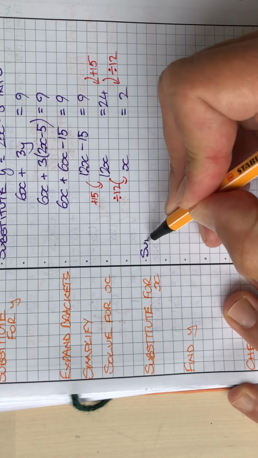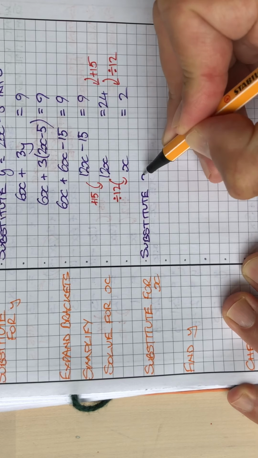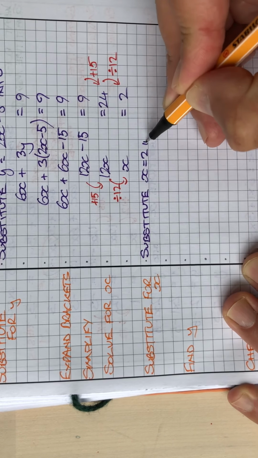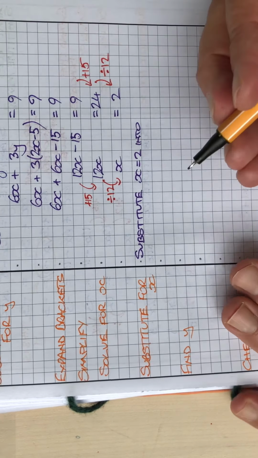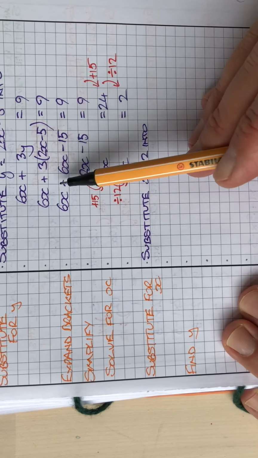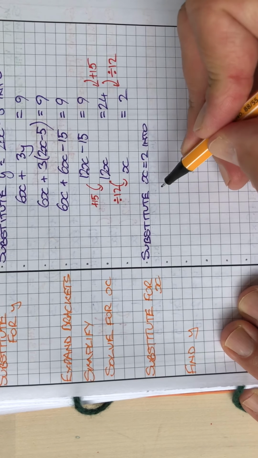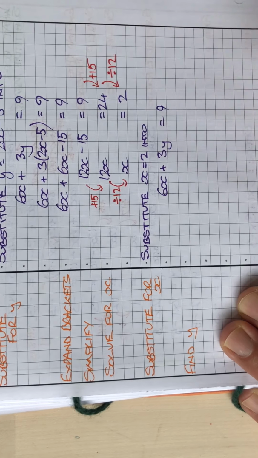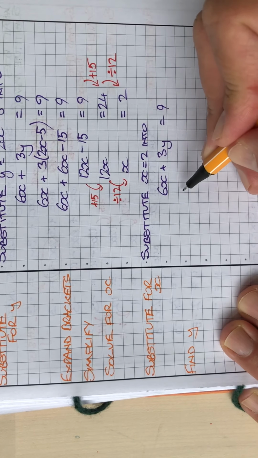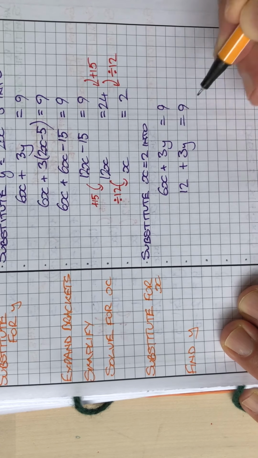Right, substitute x equals 2 into, right, replace the line that we had before. 6x add 3y equals 9. Okay, so 6x add 3y equals 9. So we have 12 add 3y equals 9.